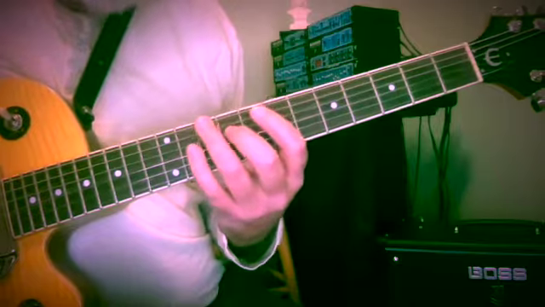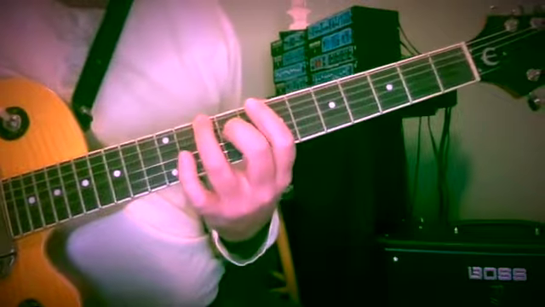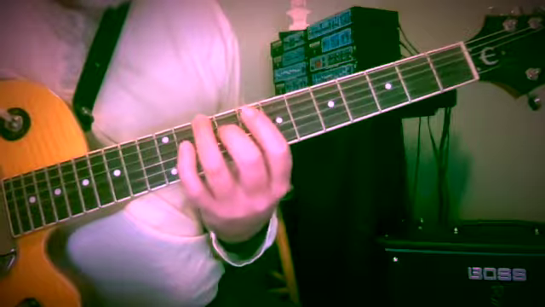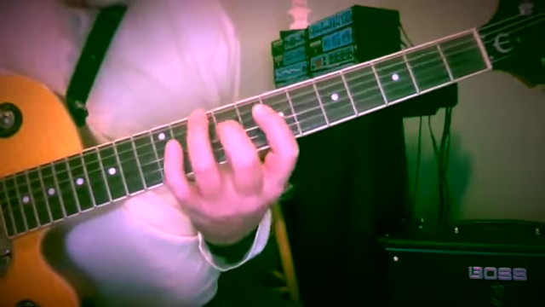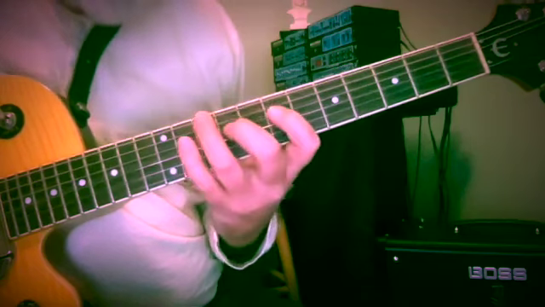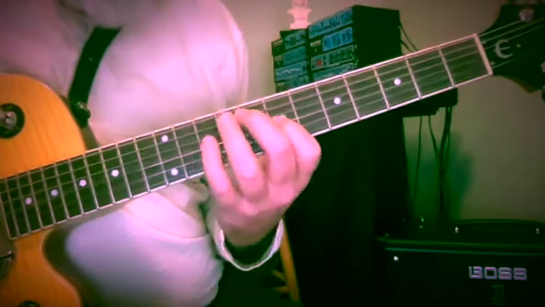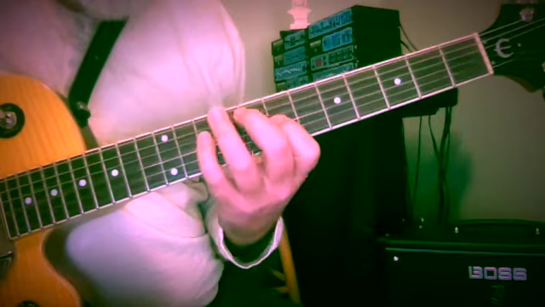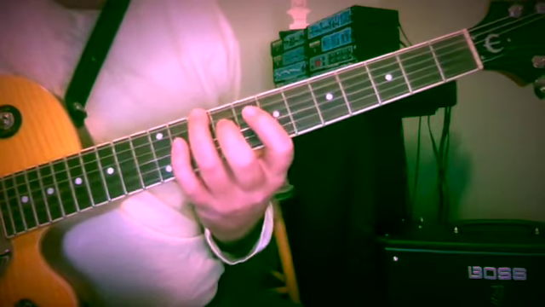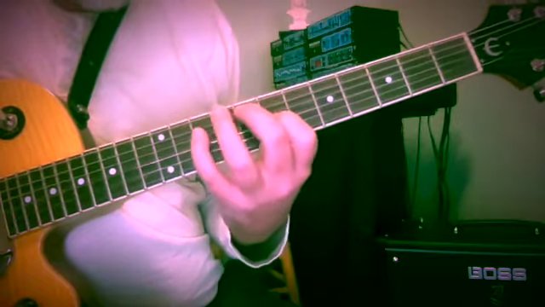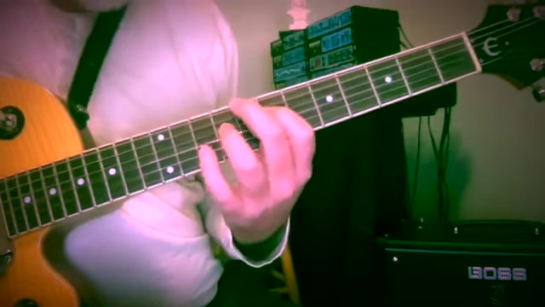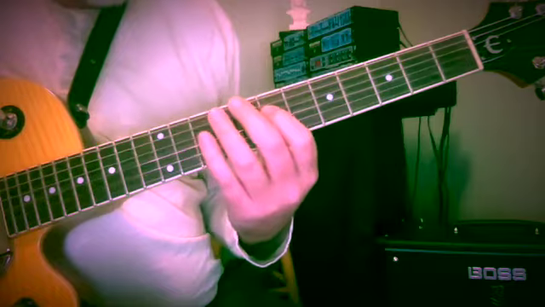And now we're going to get D and B, 10 and 9, strings 6 and 4, down to the 7th fret, A. Just even practicing that much can really open doors. So we're going to carry on.